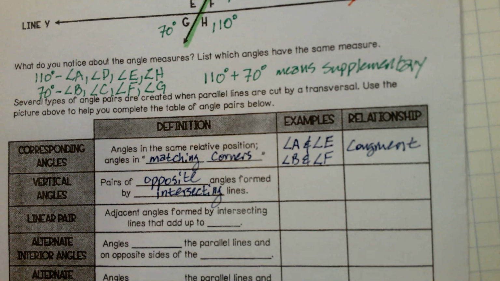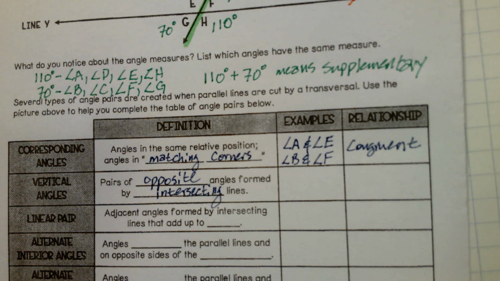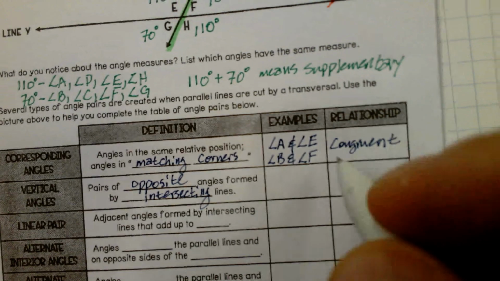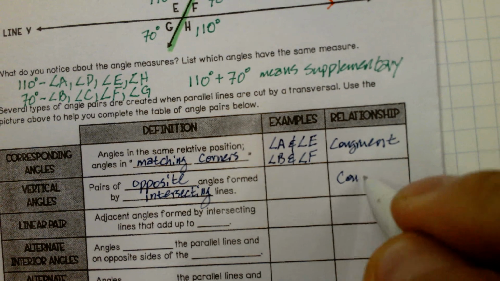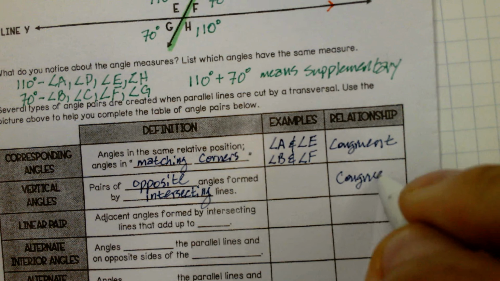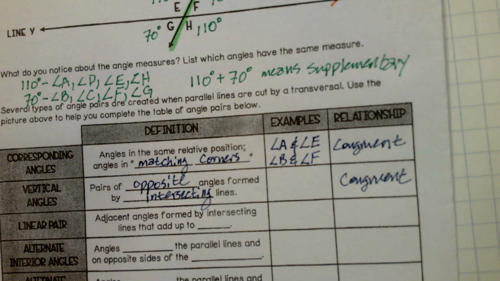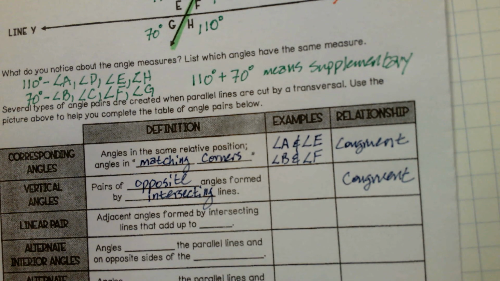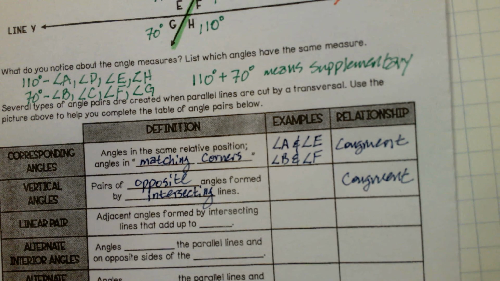So anytime two lines intersect, you get two pairs of vertical angles, and they're going to have the same measurement. So they're going to be congruent. So we can already say the relationship is they are congruent.